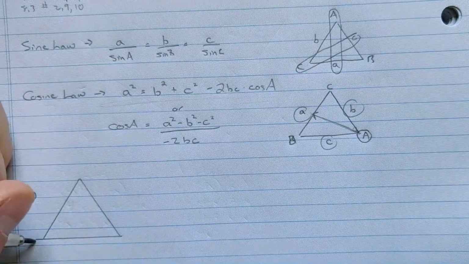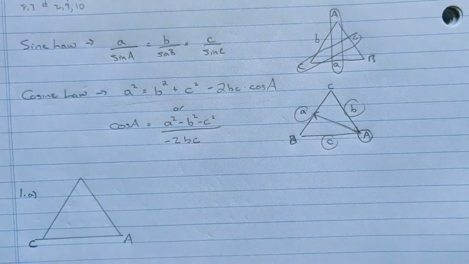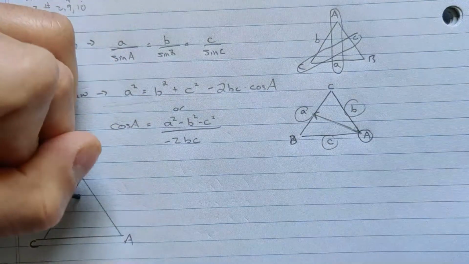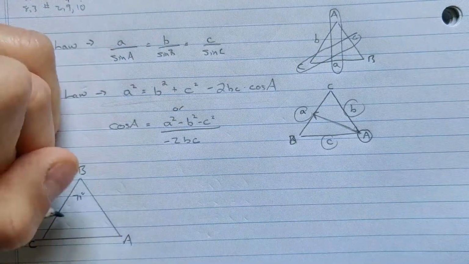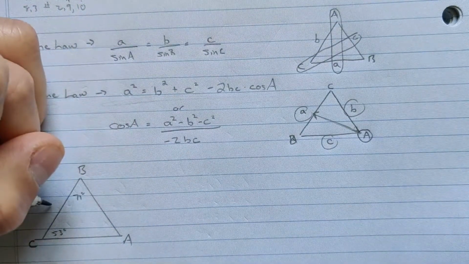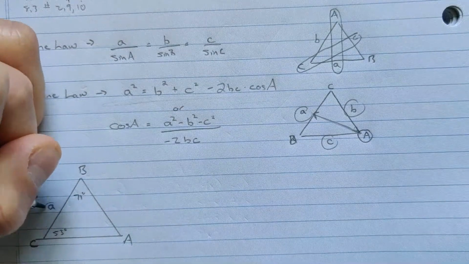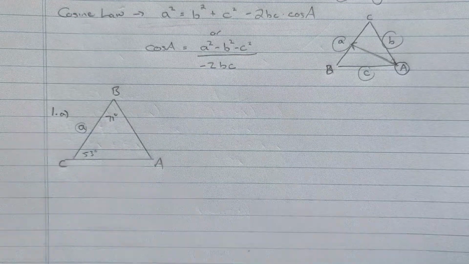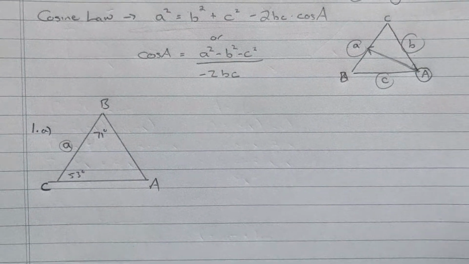We had side C, side A, side B, or sorry, angle B, A and C. And then the angle was 71 degrees here. It was 53 degrees here. And then we were looking for side A. So this was the value we're trying to find. So that's the general setup of that question.